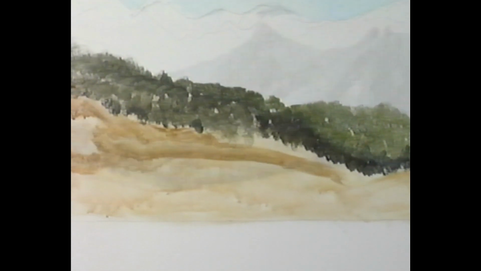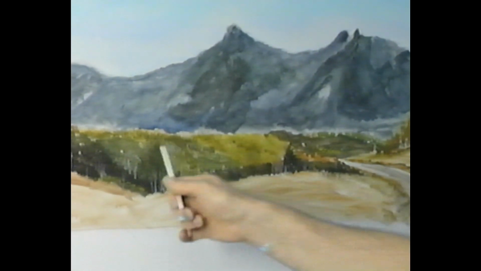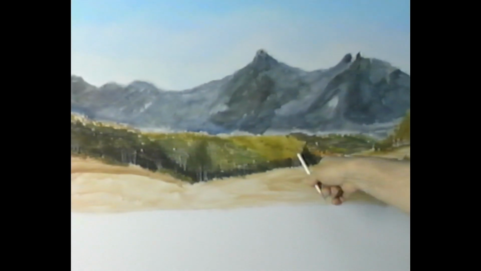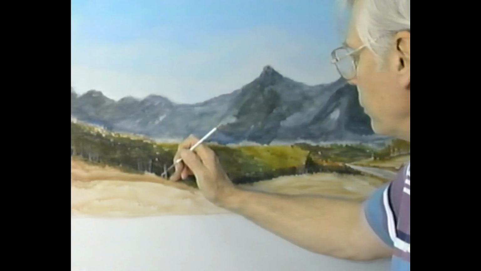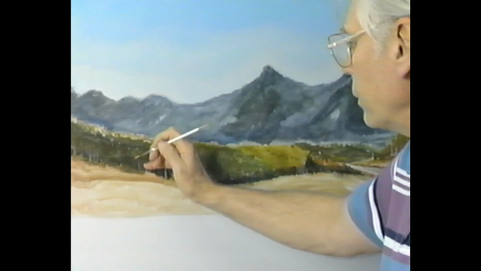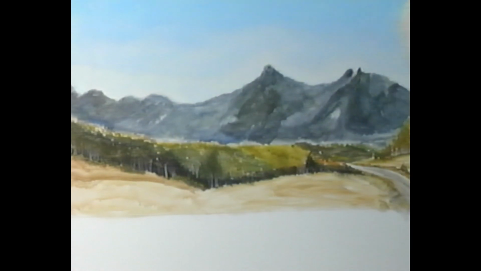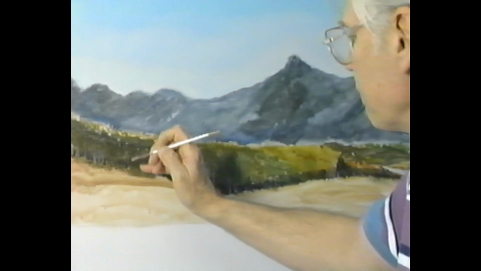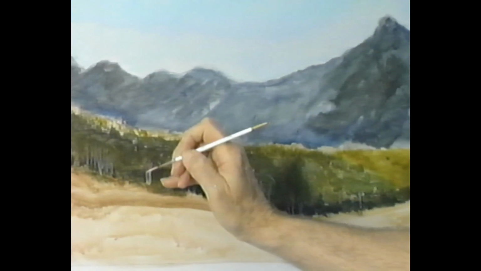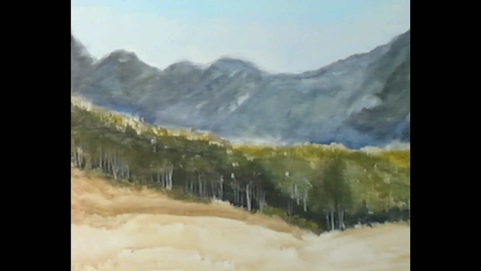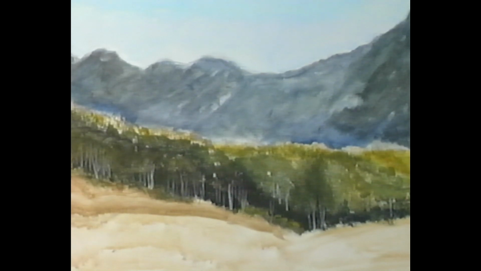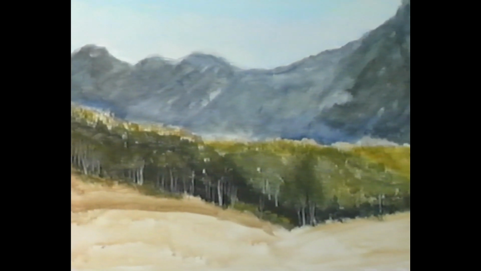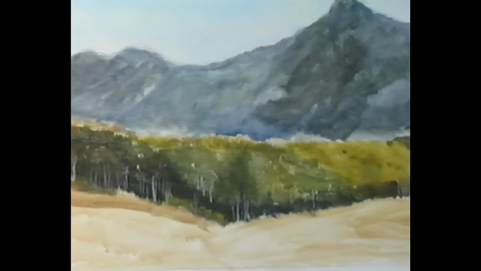Well, now we're ready to apply the details to this underpainting that we've put on there for the aspen trees. And I've put in a few trunks of various colors with the white and this handy little script brush. And now it's time to put some foliage in there over this dark color, which will help the lighter foliage work.